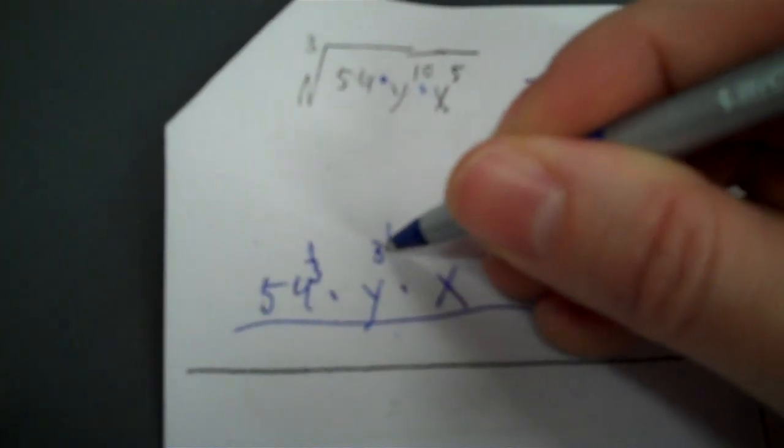Y is to the 10th power, so we have to take 10 times 1/3. It's going to be 3 and 1/3 because 10 times 1 is 10 over 3. It's a mixed number. Then 5 times 1/3 would be 5/3, but that's an improper fraction. So I should expect that I'm going to get a mixed number, 1 and 2/3.